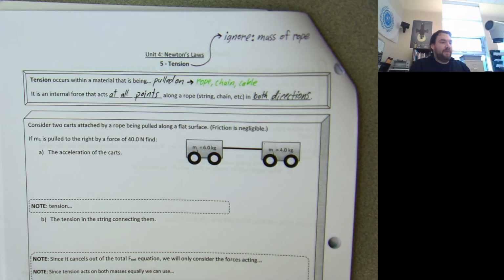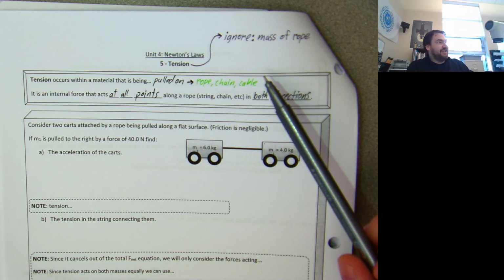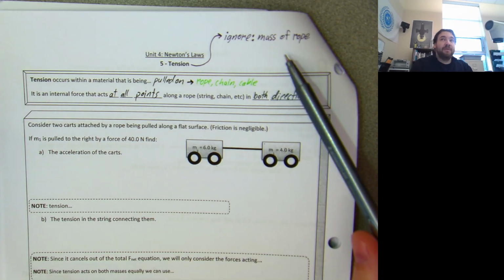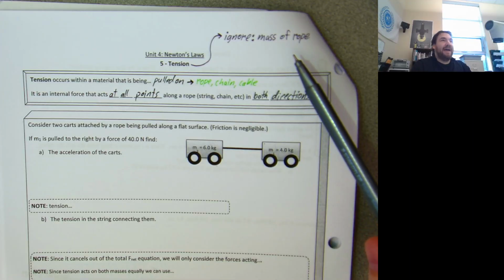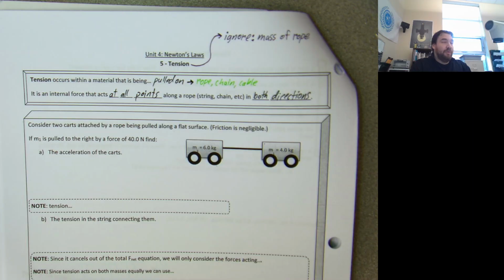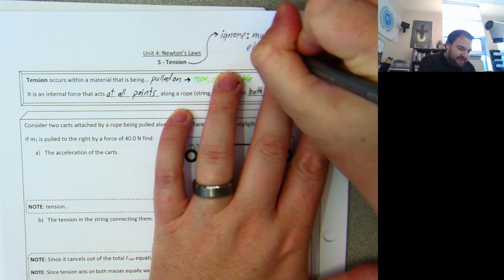If we don't ignore it, we can't do it. I've seen it done once where the mass of the rope or the mass of the chain is included as part of the analysis of the problem. It was right at the end of my master's degree. And while the math was doable, it wouldn't have been if I wasn't already working on my master's degree. Like it just got stupid. So we ignore the mass of the rope. We start without any of that. We're going to ignore the elasticity in the rope. Elasticity.